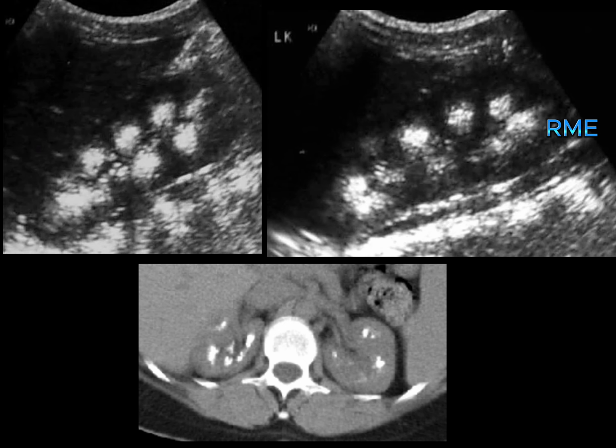What abnormalities do you notice in this image? Here I see echogenic medulla in the kidneys, which is a manifestation of medullary nephrocalcinosis due to renal tubular acidosis. The medullary pyramids are markedly echogenic, indicating calcification.